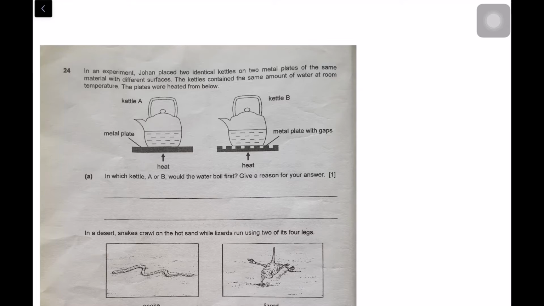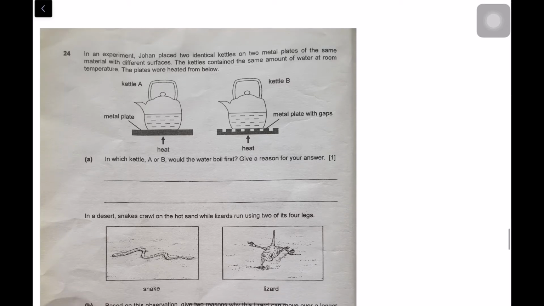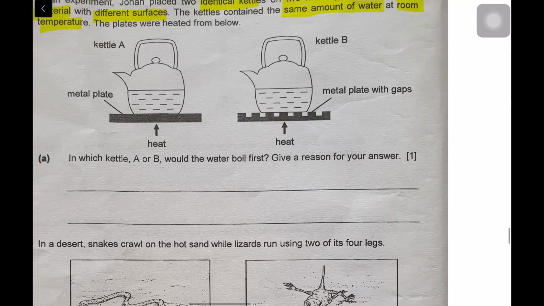In an experiment, Johann placed two identical kettles on two metal plates of the same material with different surfaces. The kettles contained the same amount of water at room temperature. The plates were heated from below. In which kettle, A or B, would the water boil first? Give a reason for your answer.